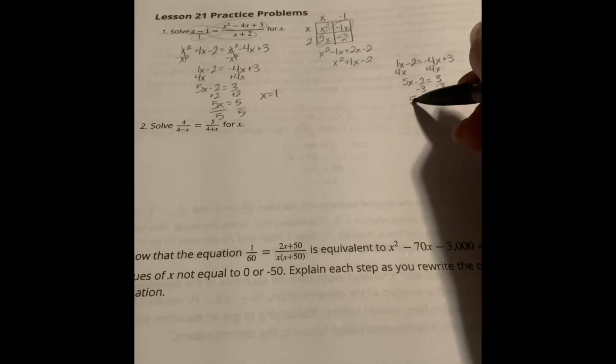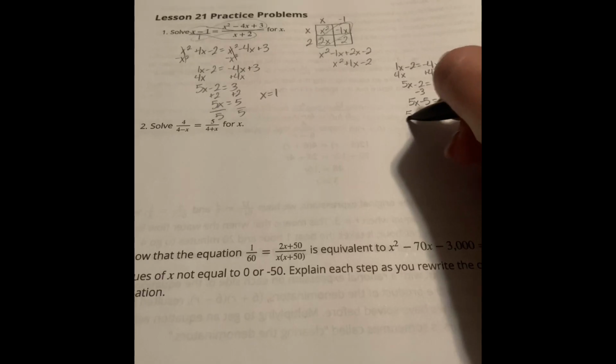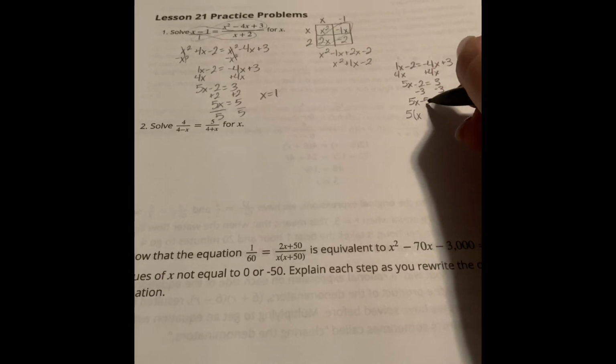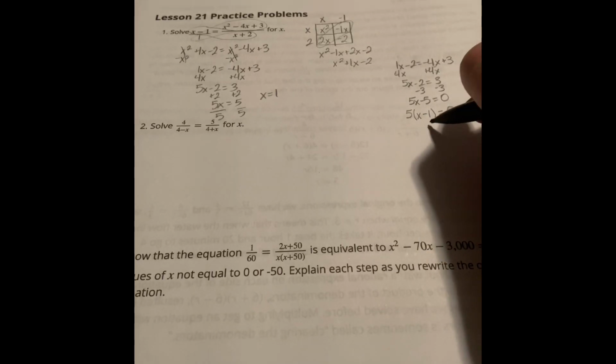Now this would be what we want if we're going to do the quadratic formula, or if we're going to factor. In this situation, if we're going to factor, they both have a 5 in common, so I can pull a 5 out front. 5x divided by 5 leaves me with x. Negative 5 divided by 5 leaves me with negative 1. And then I can solve this. So x minus 1 equals 0.